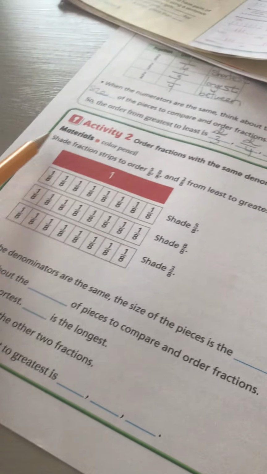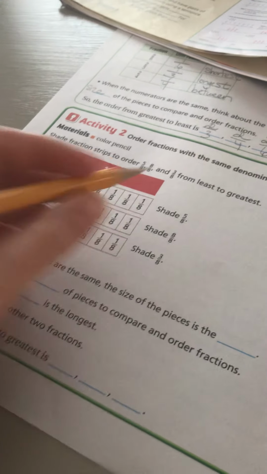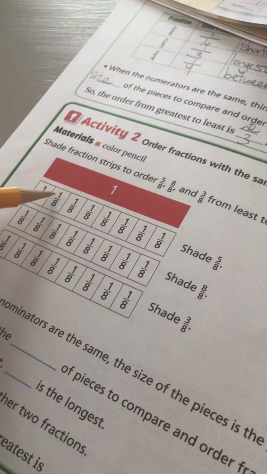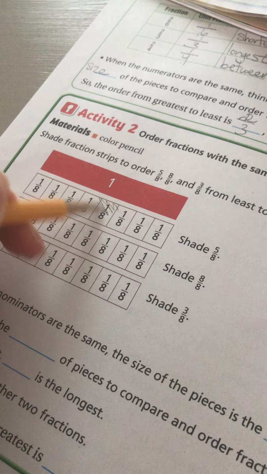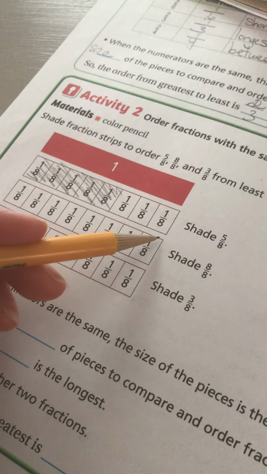All right. Shade the fraction strips to order 5/8, 8/8, and 3/8. So let's shade 5/8. 1, 2, 3, 4, 5. Let's shade 8/8.